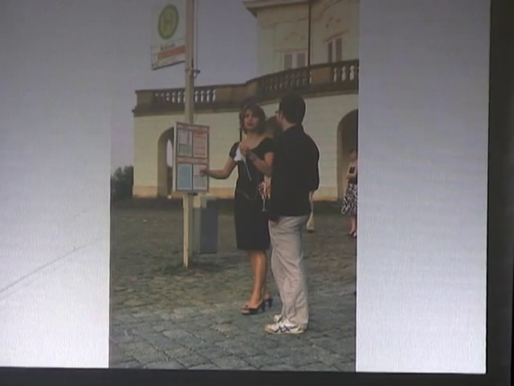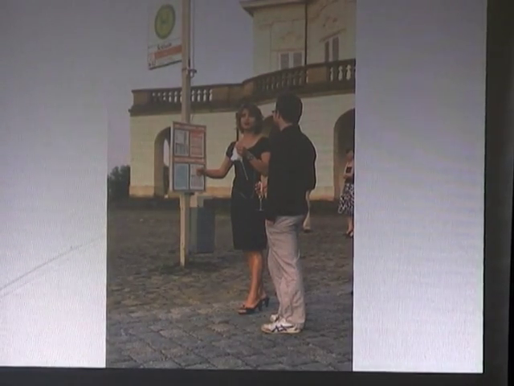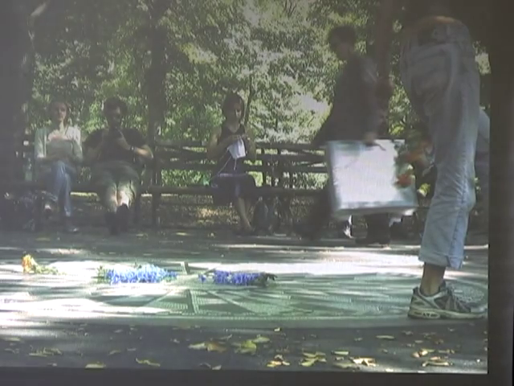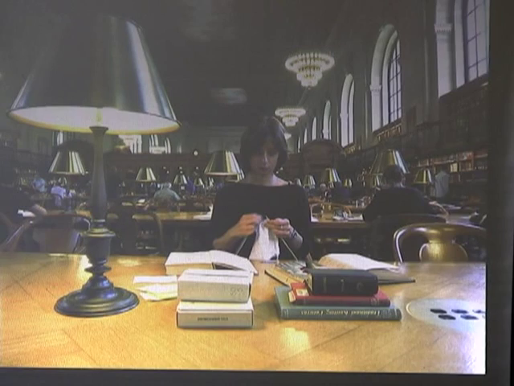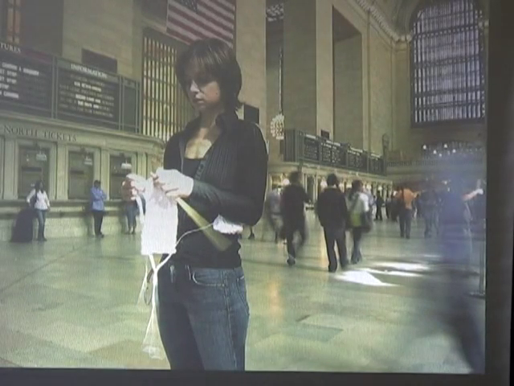She gets away with doing this in public because she just looks like this harmless woman knitting. So I made 4 pieces in this recording series. The first was at this Open Studios event in Stuttgart, and then 3 at iconic public spaces in New York City. At Strawberry Fields, the memorial to John Lennon in Central Park, every scholar's favorite New York site, the main reading room of the New York Public Library, and in Grand Central Station.